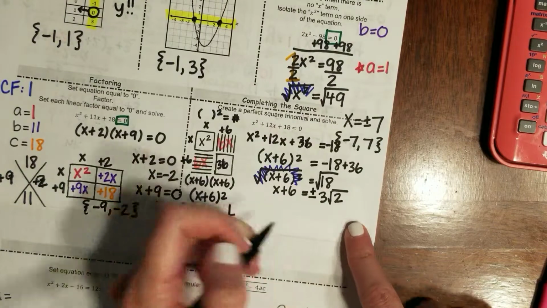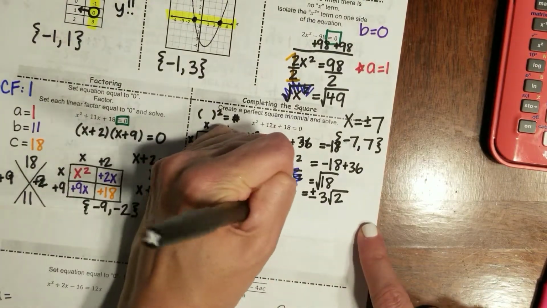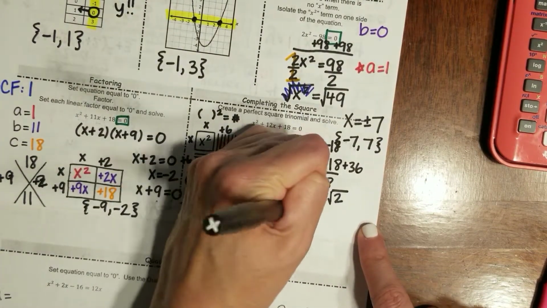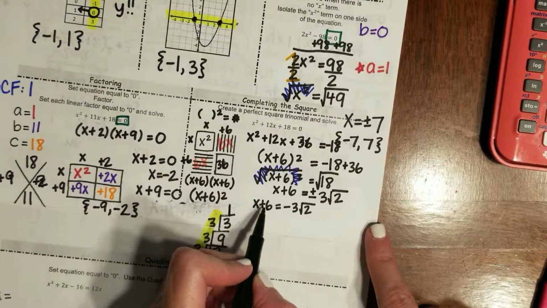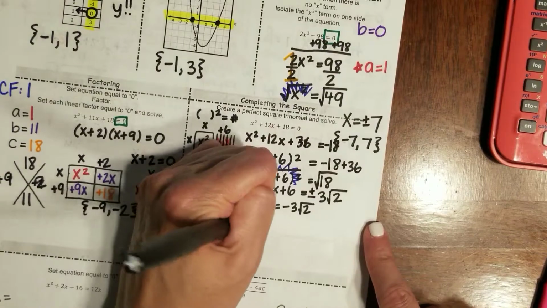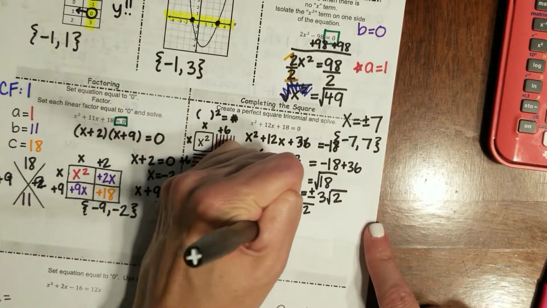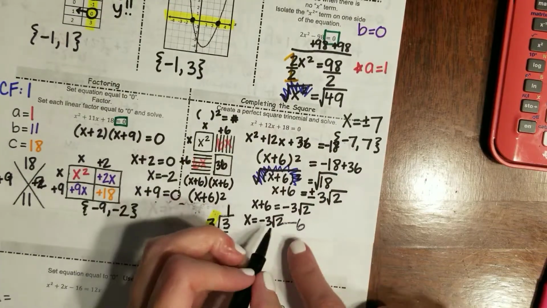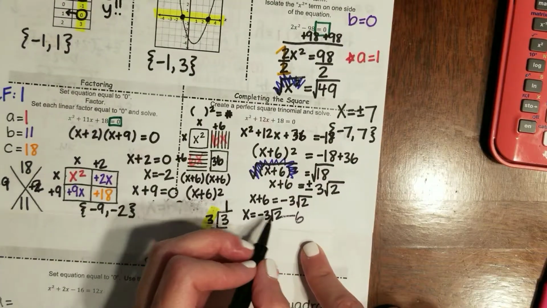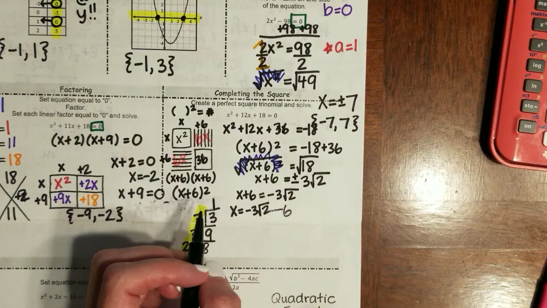So now I'm going to split, because what if x plus 6 is equal to the negative 3 square root 2 answer? What does x have to be? Well, I've got to subtract 6 from both sides. So I'm going to get x equals negative 3 square root 2, and then I'm going to subtract 6. I cannot say negative 3 minus 6 and get negative 9. I have to leave them as separate terms.